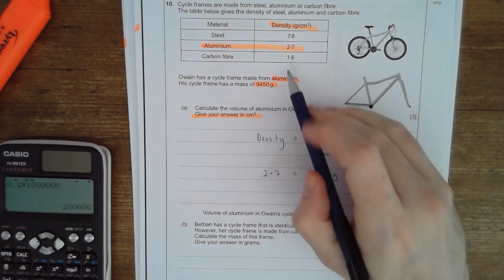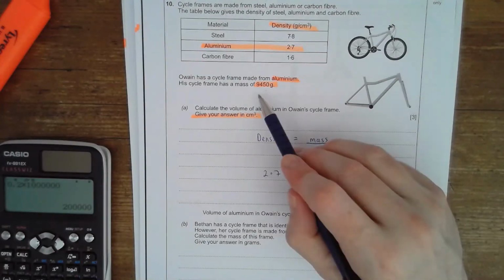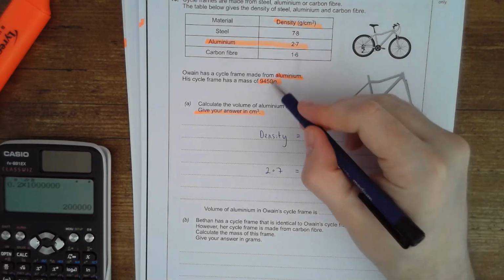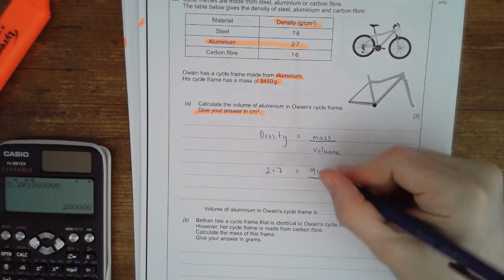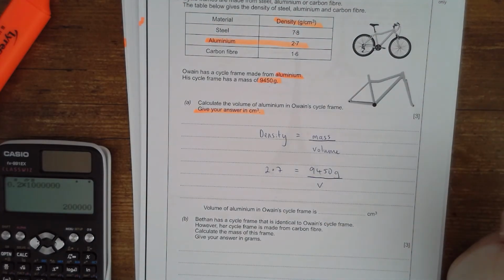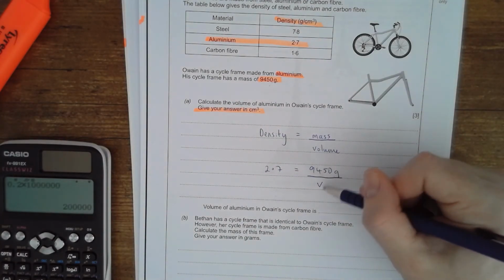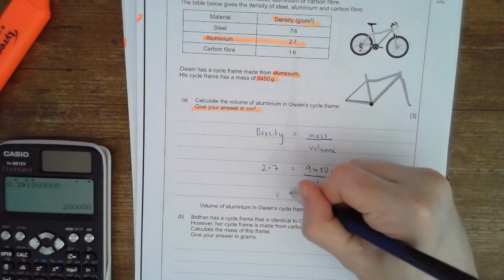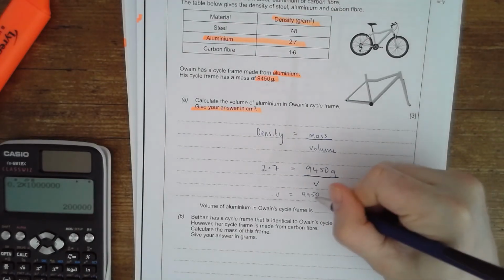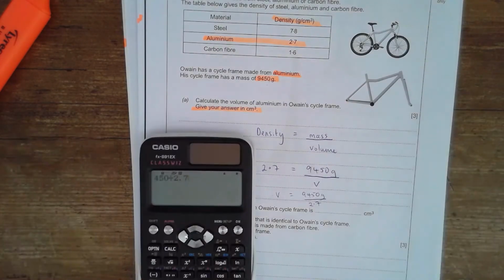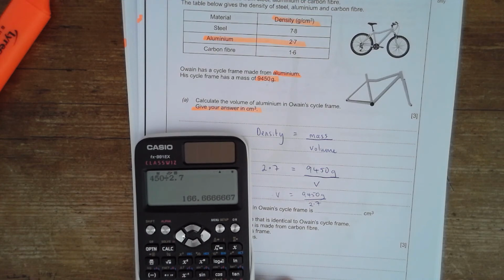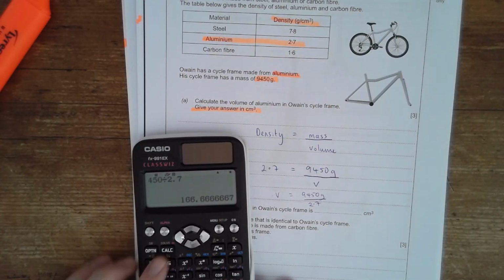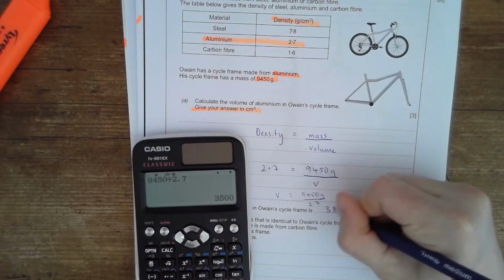That's great. They don't usually put it in the same units. They usually say 9.45 kilograms and we'd have to convert that, but we've not had to do that because they told me it's in grams. And then divided by the volume, which I don't know, so I'm just going to leave it as V. Now I want to rearrange that to get V by itself. So I'm going to times it by V and divide it by the 2.7 in one go. Effectively, they just switch sides. So then I am going to get a volume of 3,500 centimeters cubed.